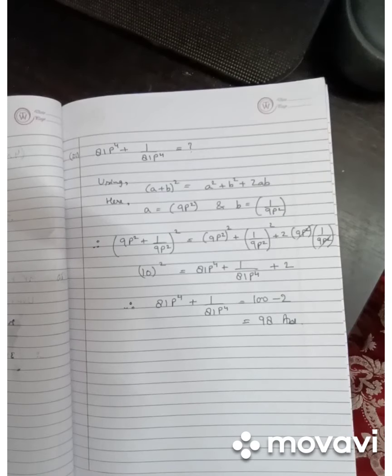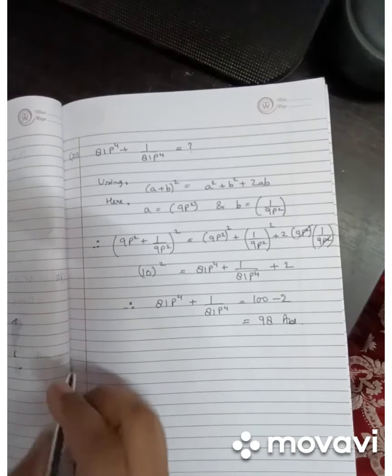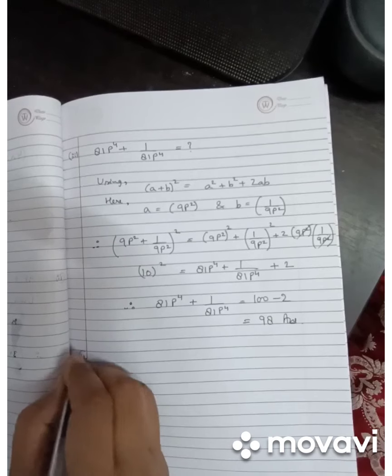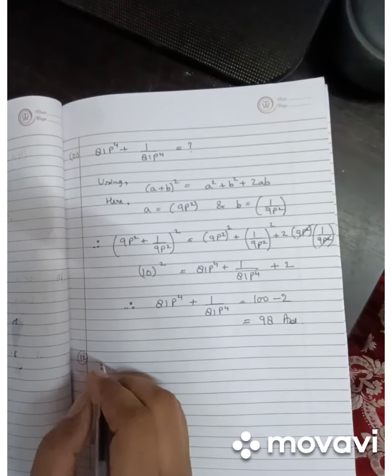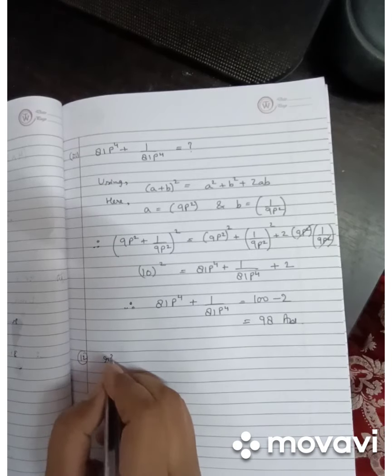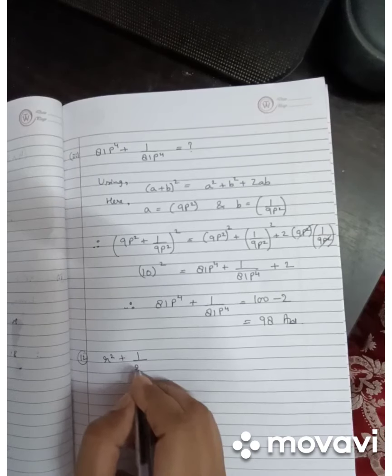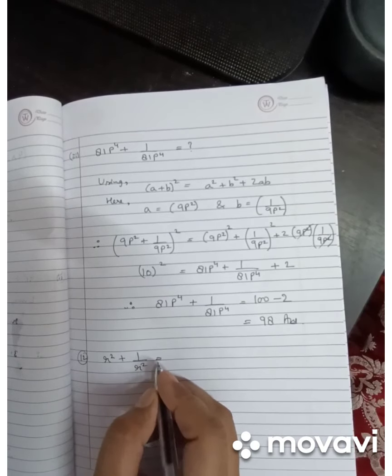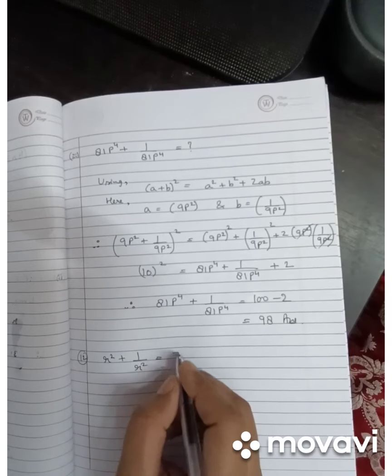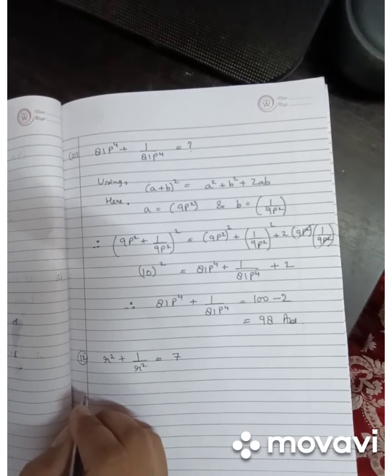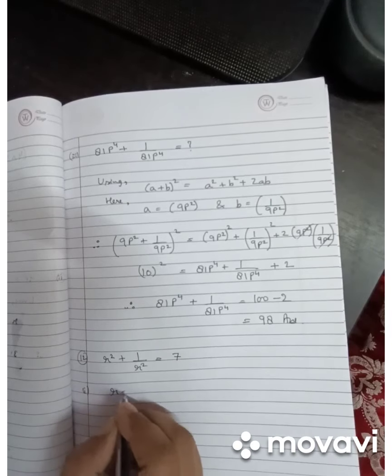So let's see how question number 12 has to be done. Alright, question number 12. In question number 12, they have given r square plus 1 by r square is equal to 7. And we have to find in the first part the value of r plus 1 by r.